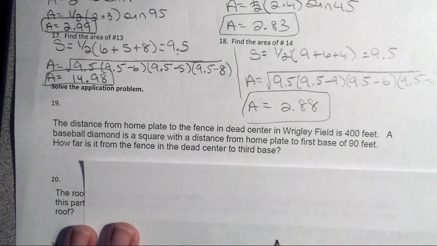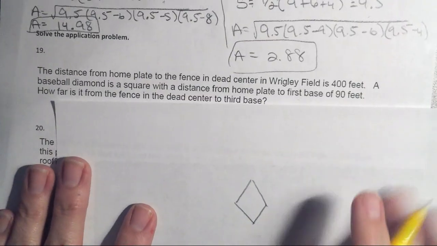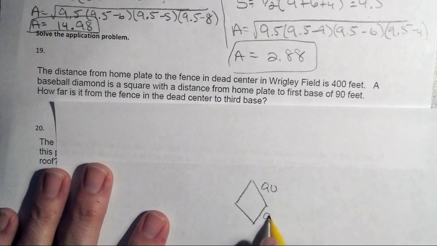All right, so I'm going to go draw my picture. Here is my baseball diamond. And the first thing I know about my baseball diamond is all the sides are 90.